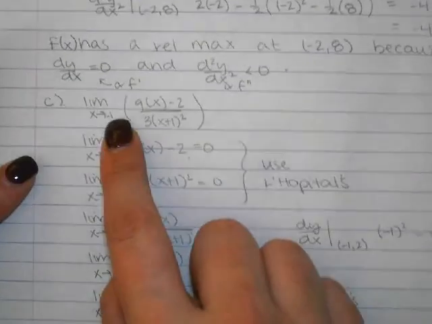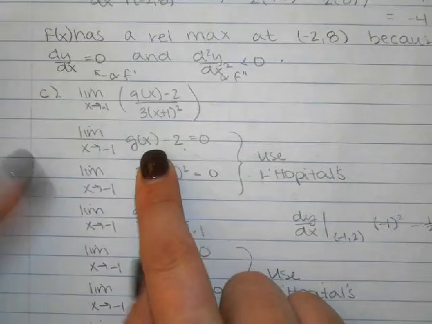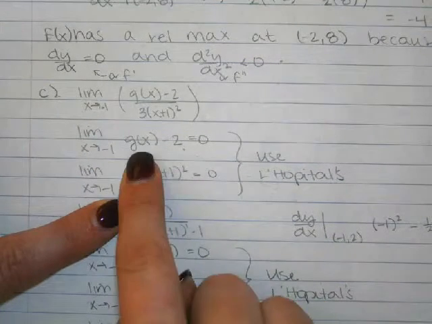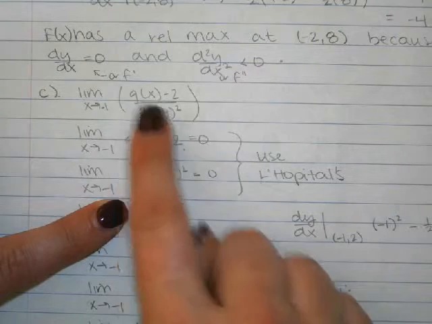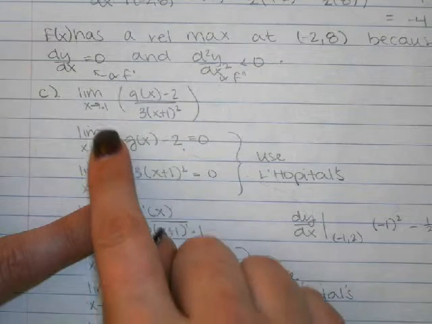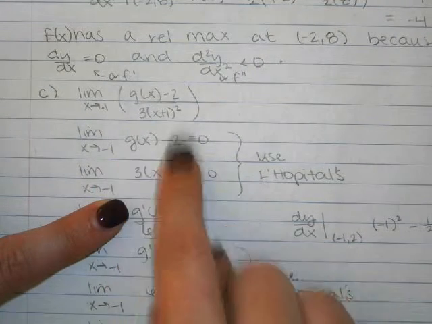All right, so for C, I noticed that it was probably L'Hopital's, so I showed my work carefully. So I said the limit as x approaches -1 of the top is 0.